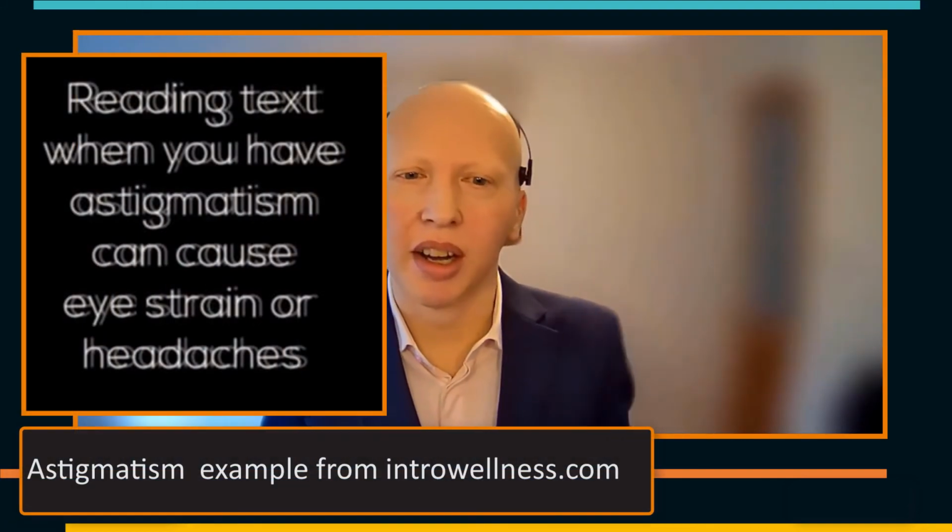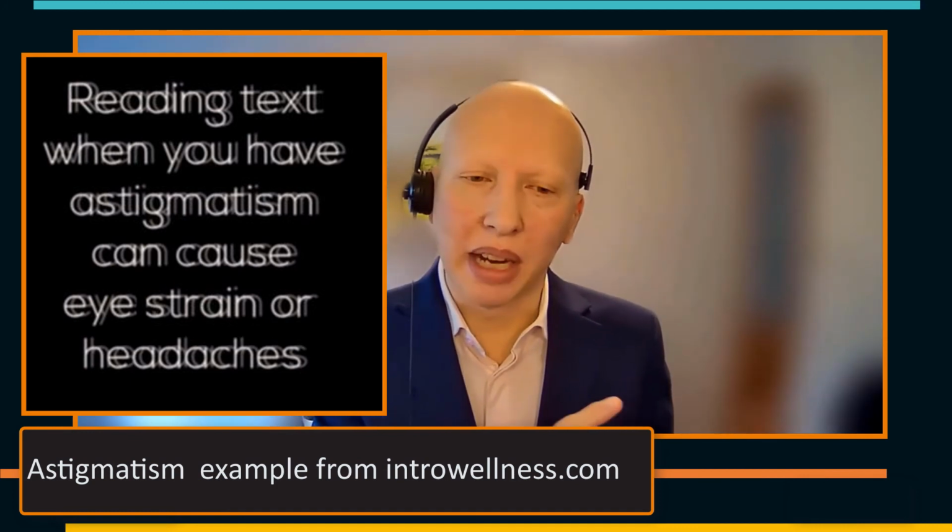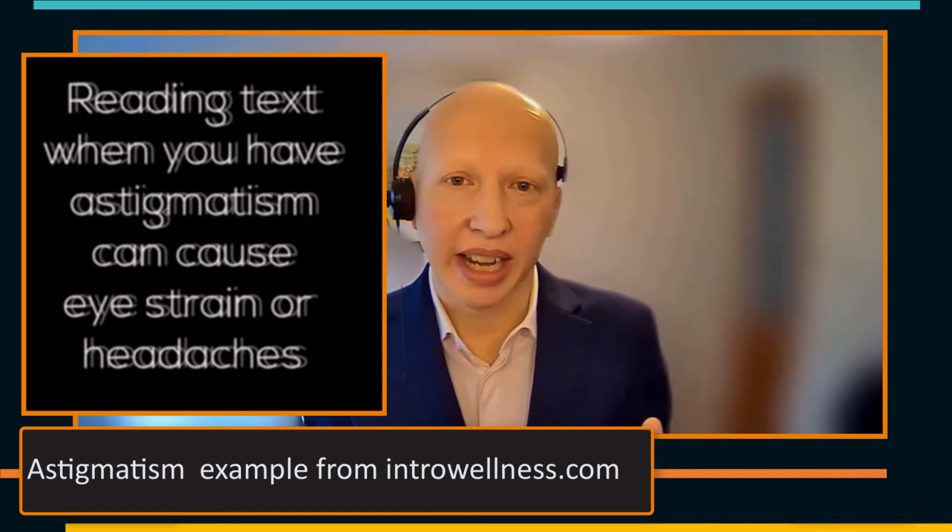But just to give you some examples, if you have photophobia, then the more bright light, the more white there is, the worse it is for you. Whereas if you have astigmatism, which is an eye condition, then when you have a black background with white text, you can get a halo effect. So there will be different combinations that work better for different people.